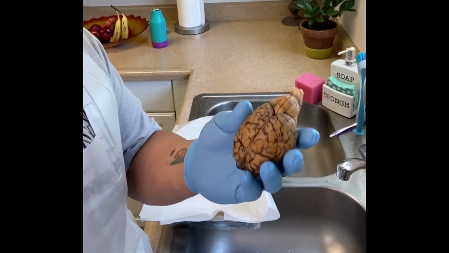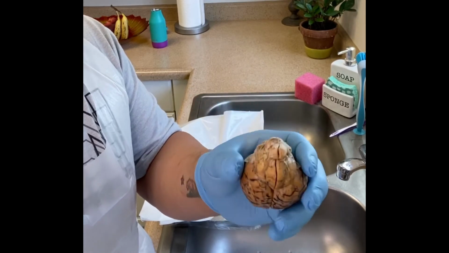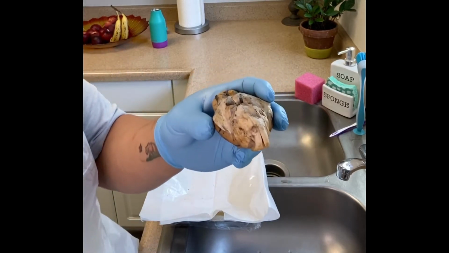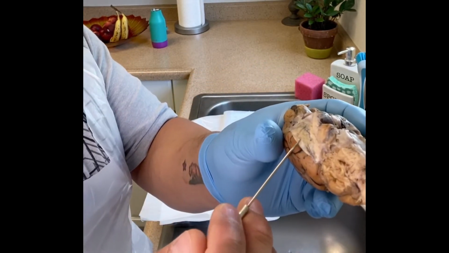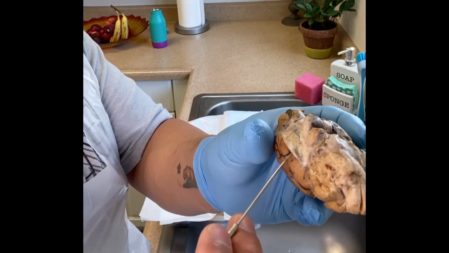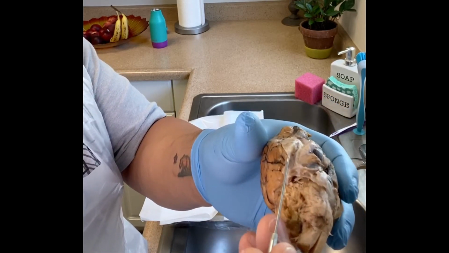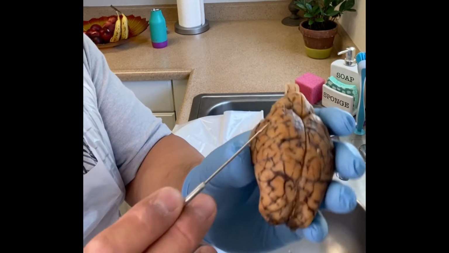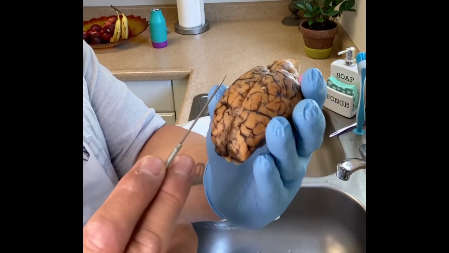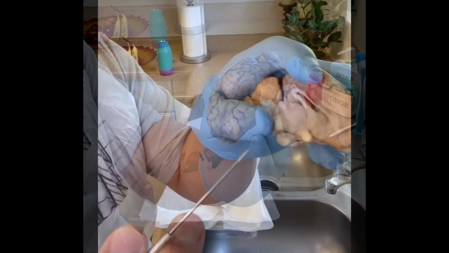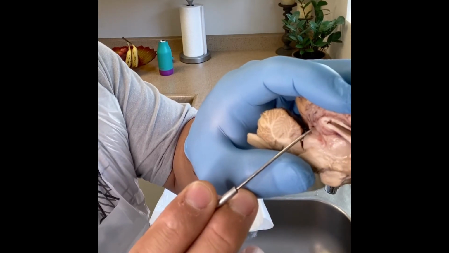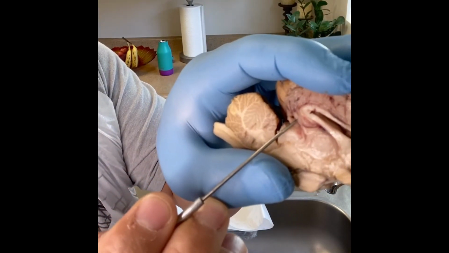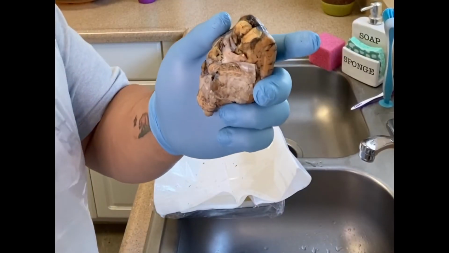Okay, so now we're going to go over the meninges, which is like the outer covering of the brain. On the very outside, we have the dura mater, which is the very outside part. Underneath that, you probably can't see it, but there is the arachnoid. And then underneath that, which is this part here, is the pia mater. Next thing I want to show you is the pituitary gland, which is hard to see right there. That's the pituitary gland.